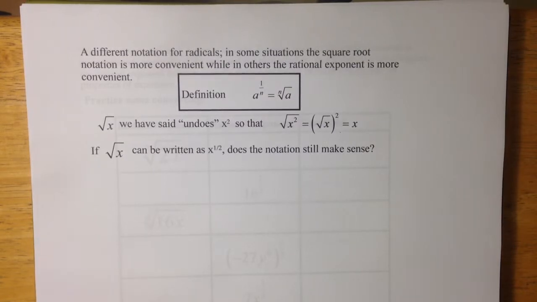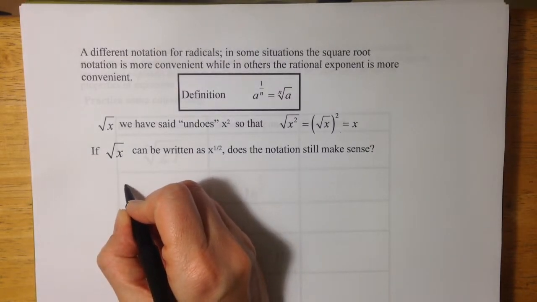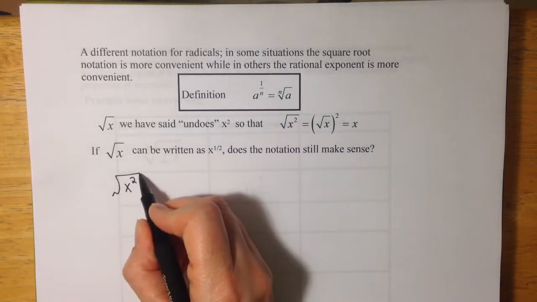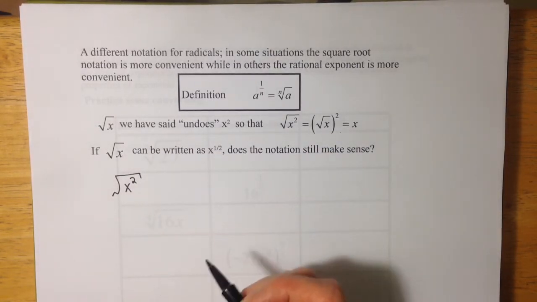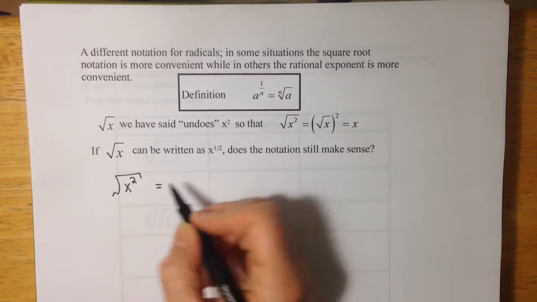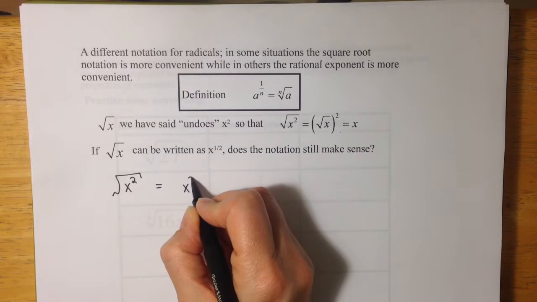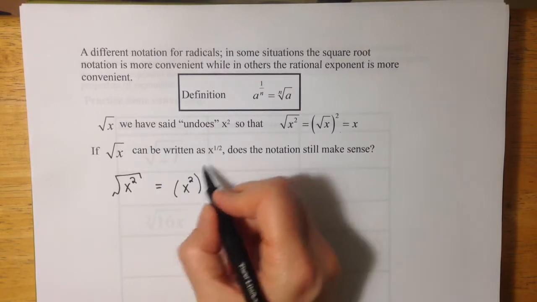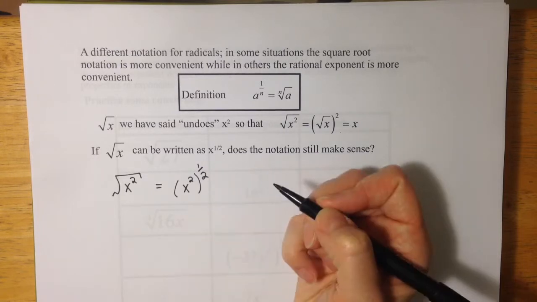So let's check. Let's see if the square root of x squared still works out correctly using this rational exponent. So the square root will become a power of 1/2. So if I've got an x squared on the inside, it'll become x squared to the 1/2 power.